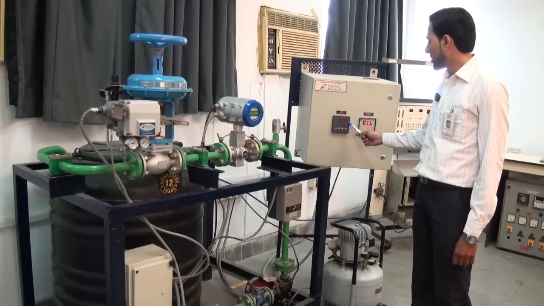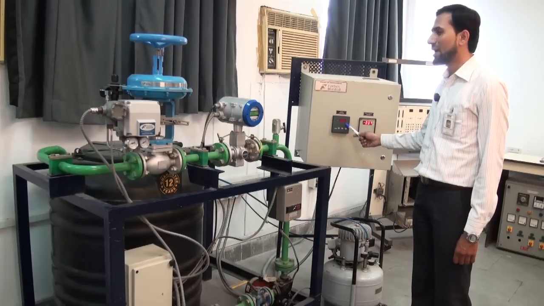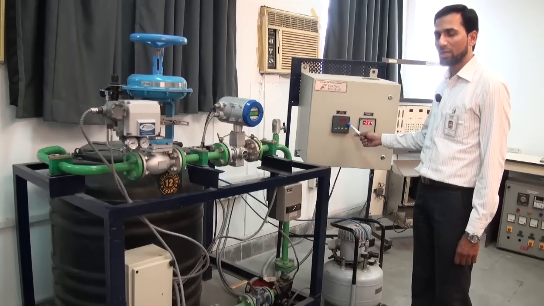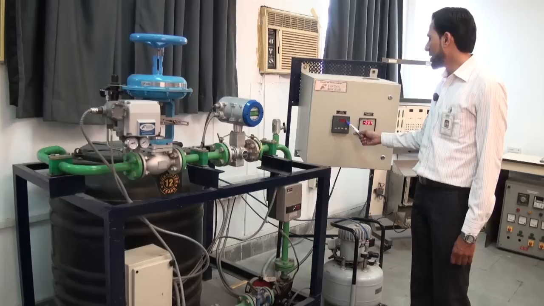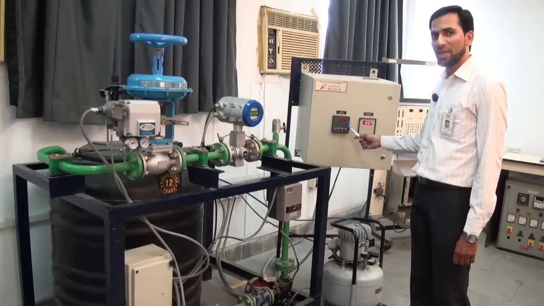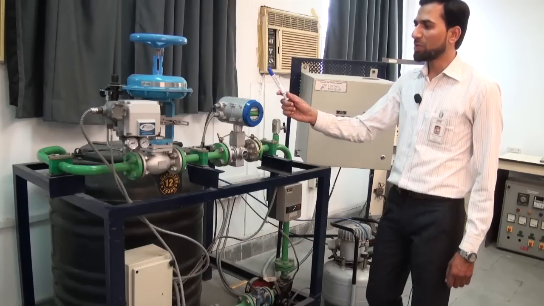This PID controller basically controls the flow rate. Here we have assigned a desired value, a desired set point of flow rate, and the error signal which is generated by this PID controller in terms of a current signal, that is a 4 to 20 milliampere current, is going to this I to P converter.